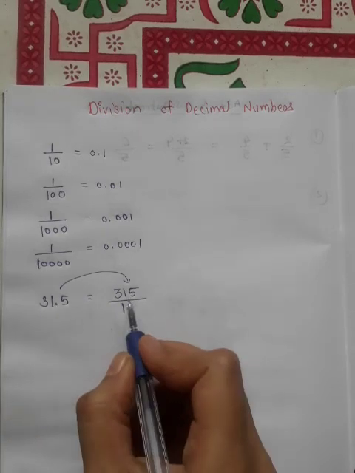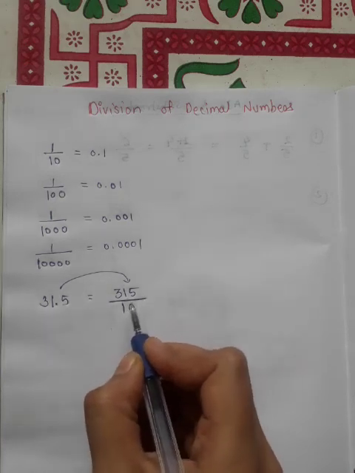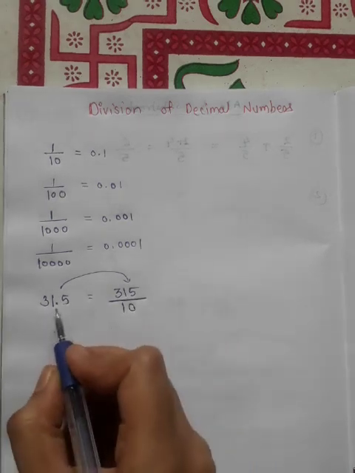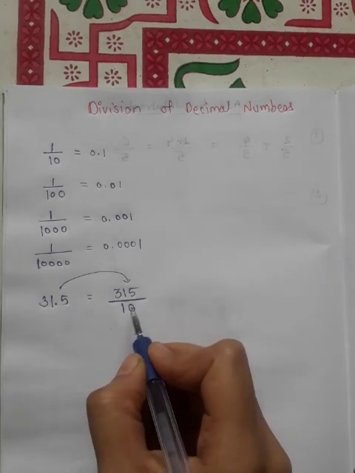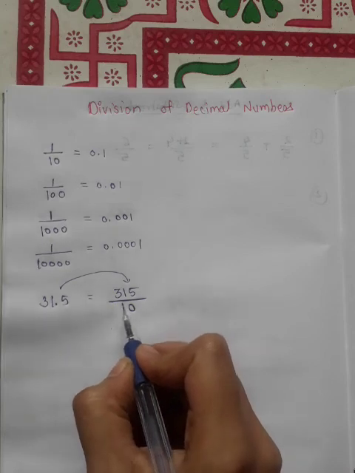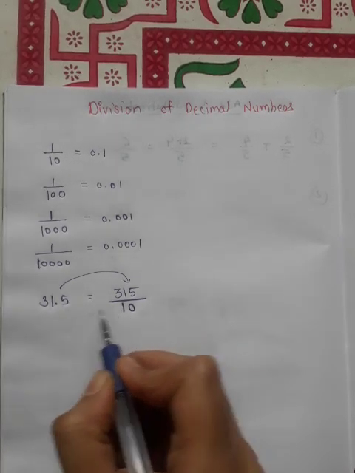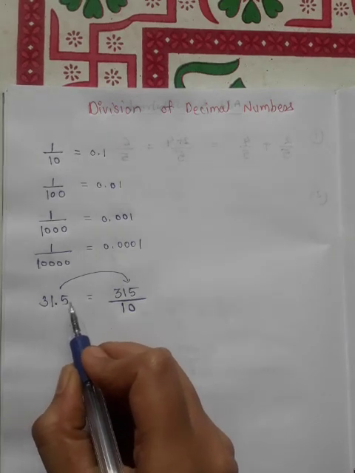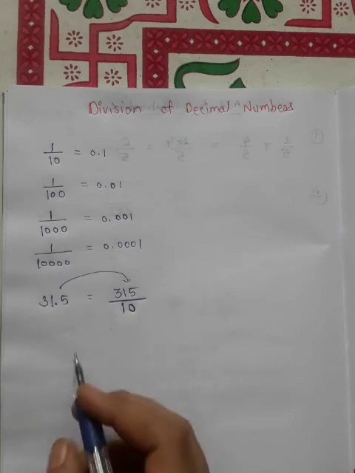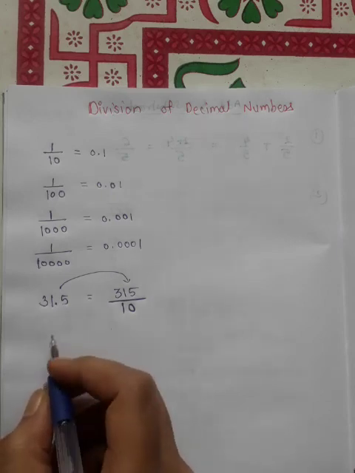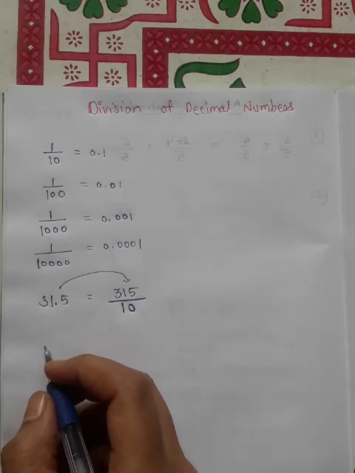So remove that decimal point, write the digits, and in the denominator, see, there is one digit after the decimal point, so write 1 0 over 1. Means what? In place of the point we write 1, and after the point there is one digit, so we write 0 after 1. Like this, you can write any decimal number in terms of a fraction.